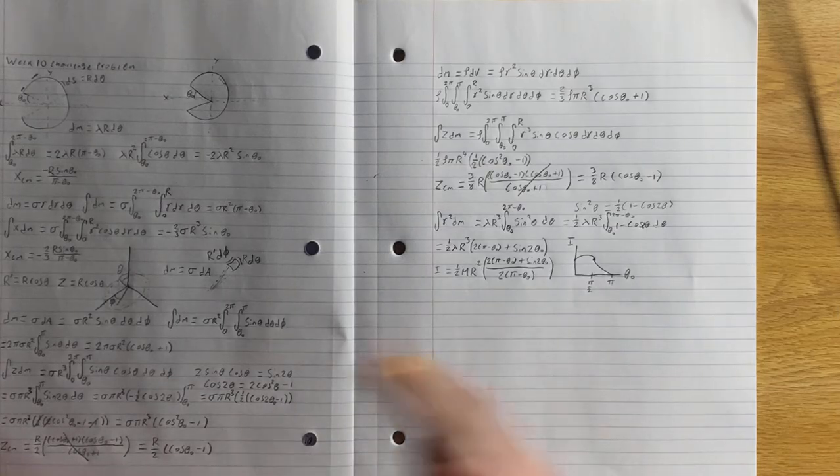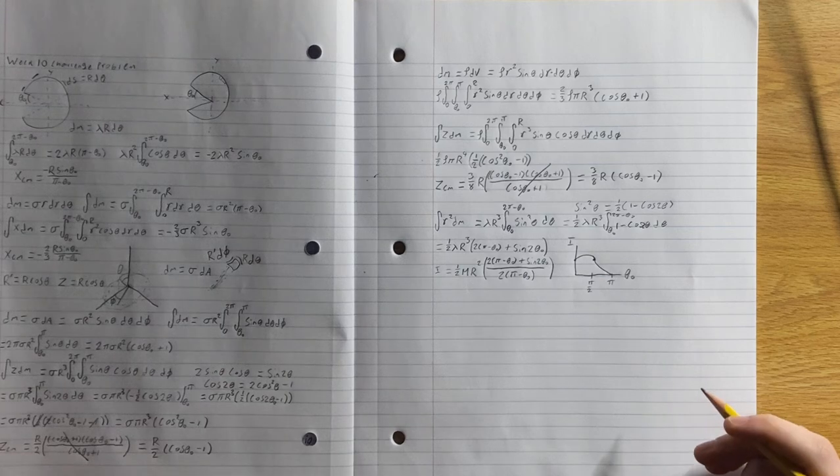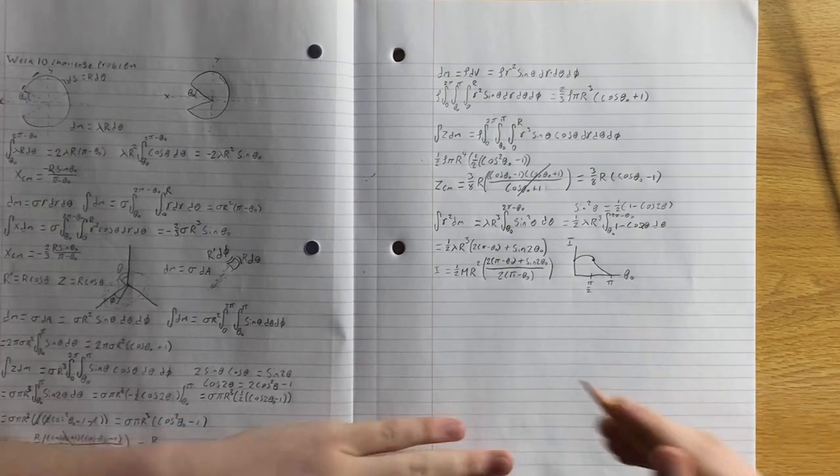Now I'm going to do the same thing for the disk. R is still r sine theta. I'm just going to have a dr here.